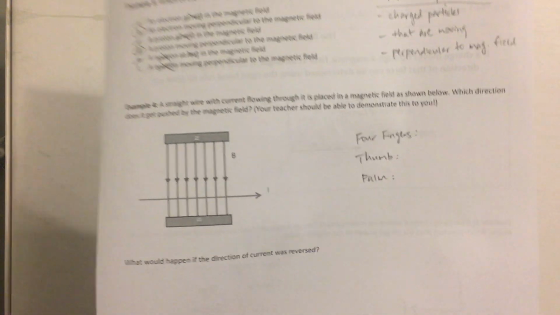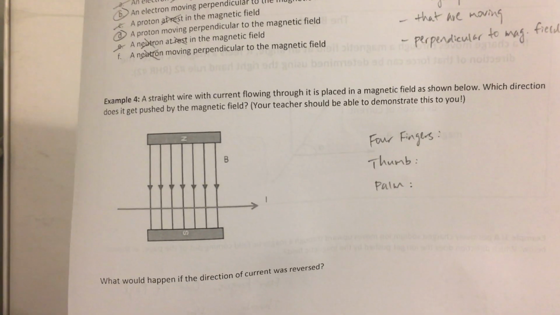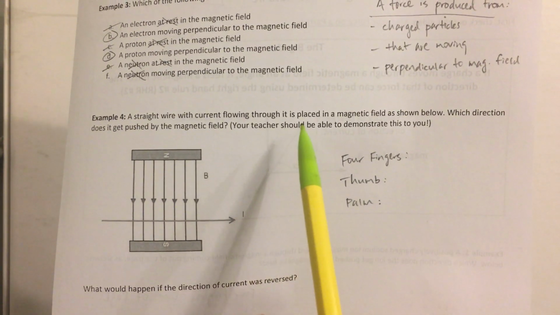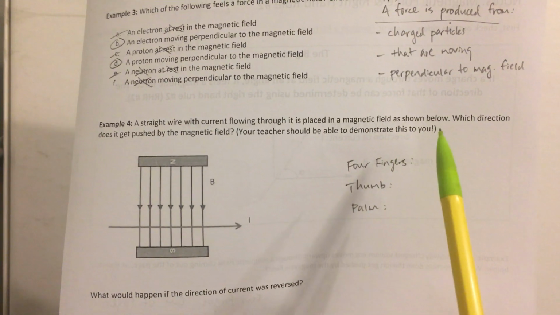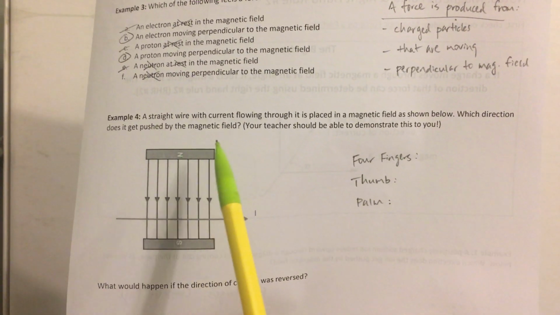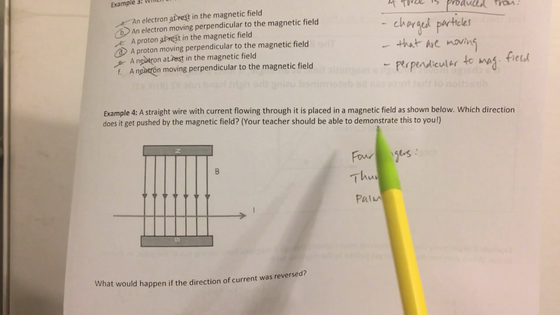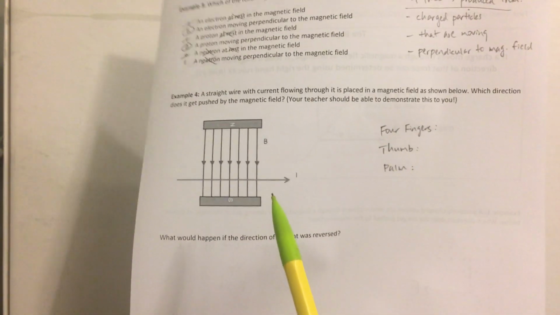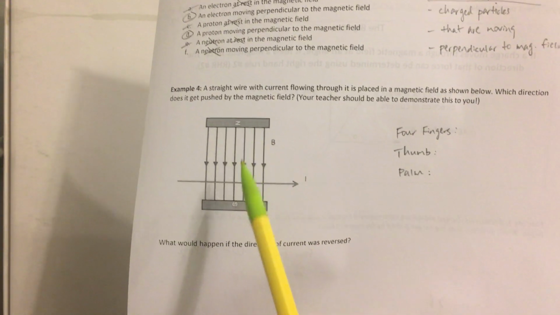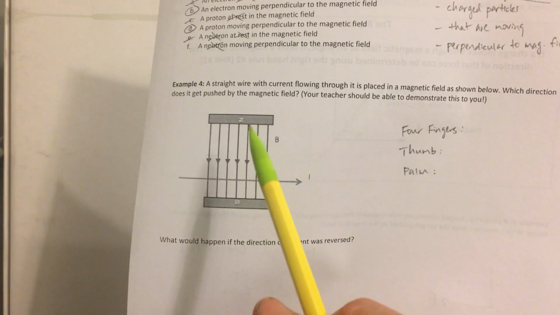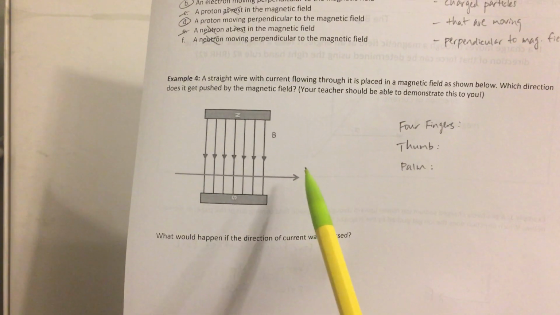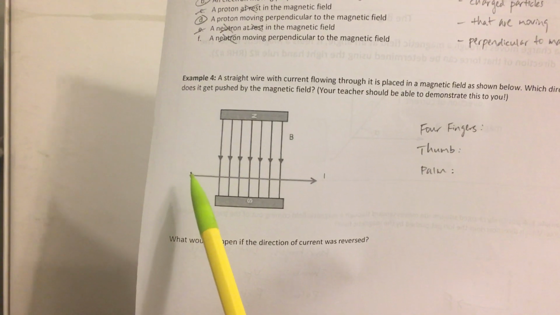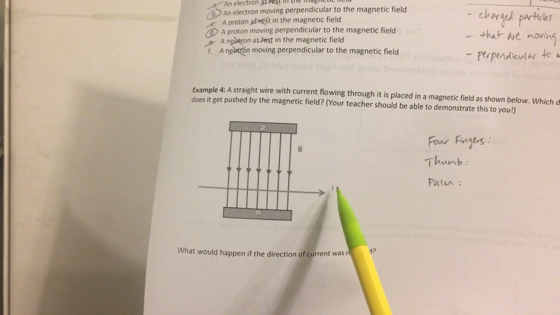Finally, example 4, the next video is going to have me actually do this for you. A straight wire with current flowing through it is placed in a magnetic field as shown below. Which direction does it get pushed by the magnetic field? Your teacher should be able to demonstrate this to you, so check out that video. So this is a north pole, this is a south pole. The magnetic field is going down, and then this is the letter I, which denotes the direction of current. So current is flowing in the wire to the right.